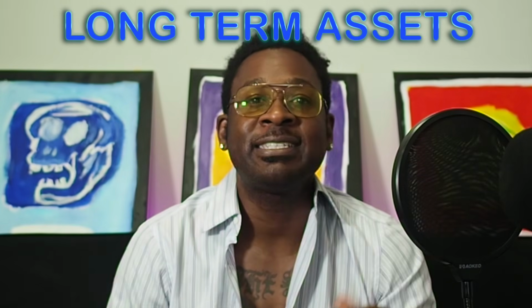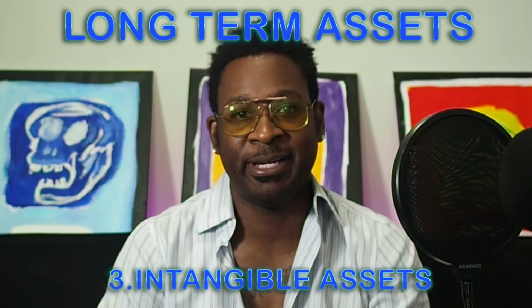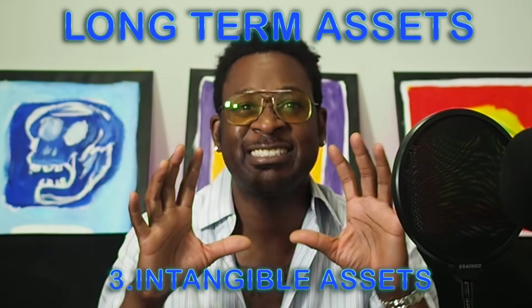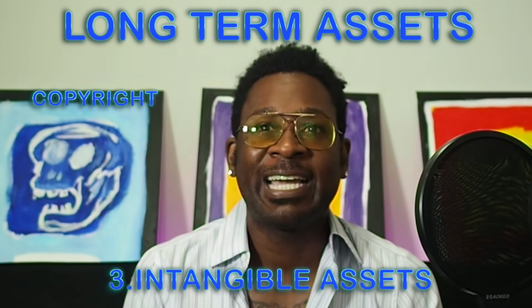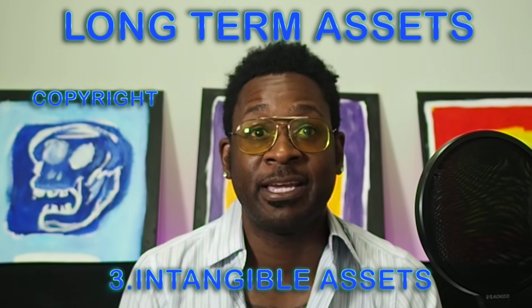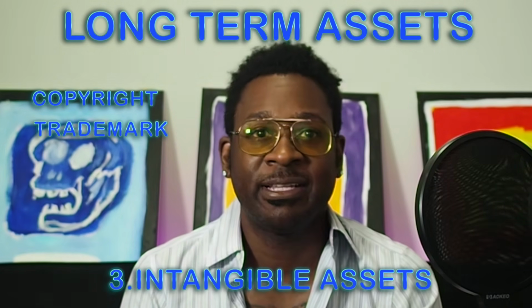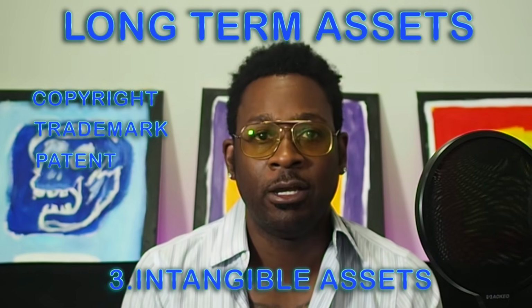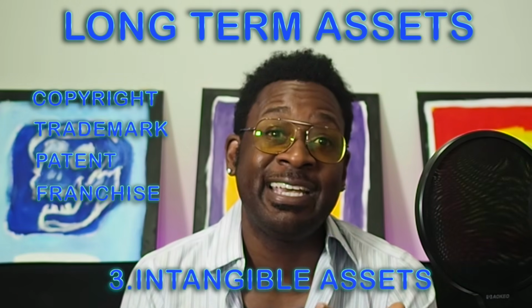And last but not least, our final long-term asset, as of now, intangible assets. Those intangible assets are the assets that we can't actually touch. They're intangible. So what are we talking about? Copyrights. For example, Nike: "Just do it!" That's a copyright. What about the check on the Nike? That's a trademark. That's also considered an intangible. We have patents. We also have franchise agreements. All of those are considered intangibles.